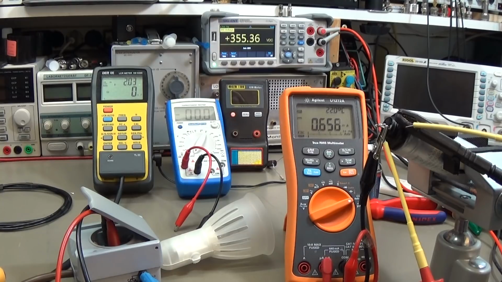And once again, from a modern type with 350 volt and 50 microfarad, we would expect not more than 164 microamps, okay?